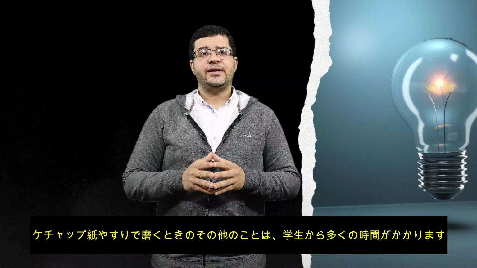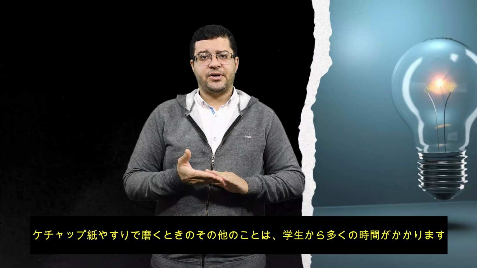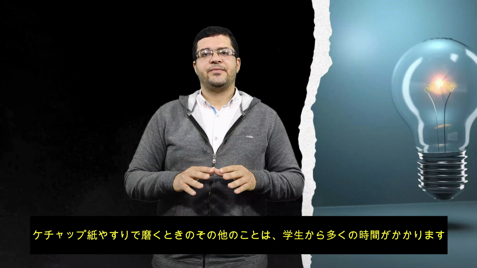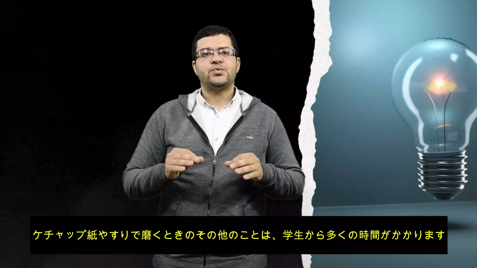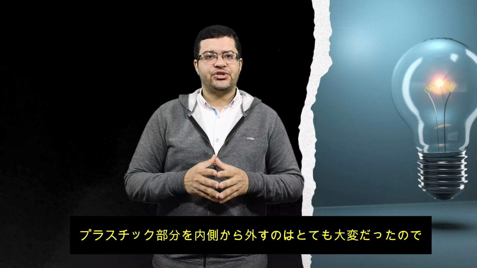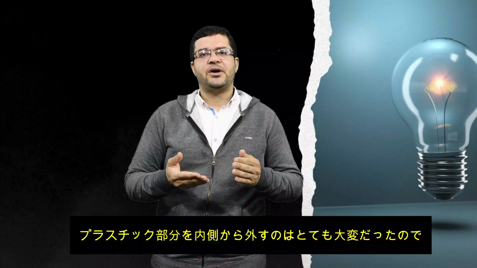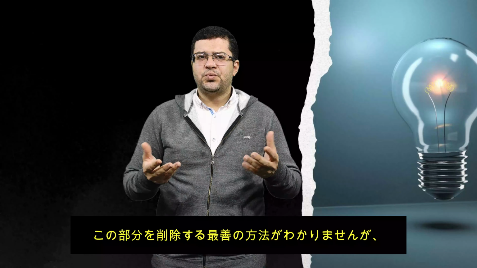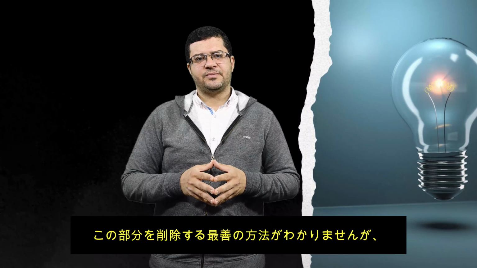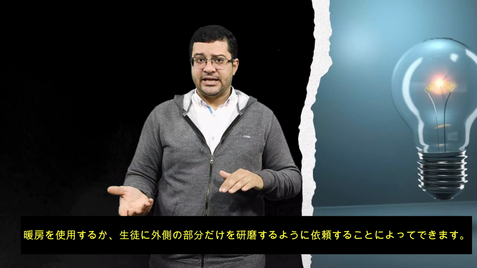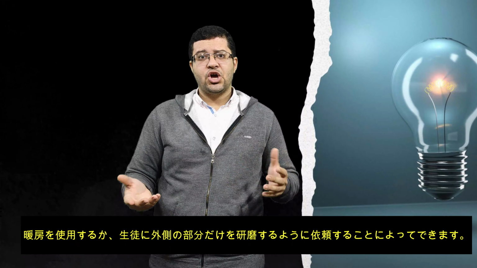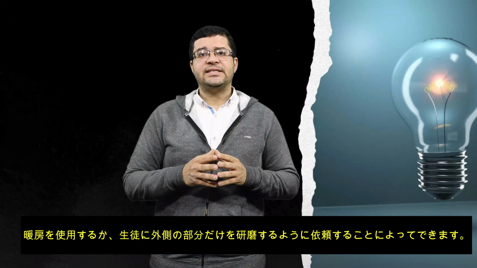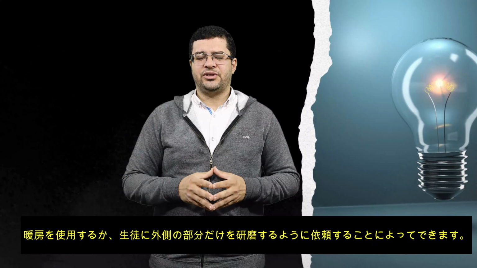Another thing, sanding the ketchup paper took a lot of time from students because it was very difficult for students to remove the plastic part from inside. I don't know what is the best way for removing this part. Maybe using heating because it was a plastic, or asking students to sand the outer part only.